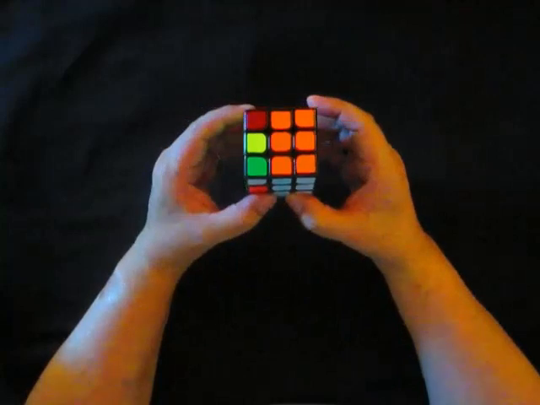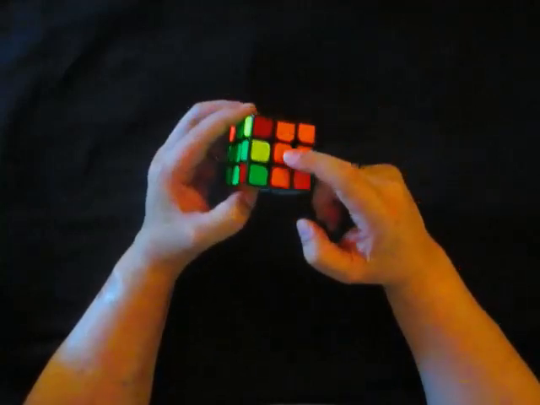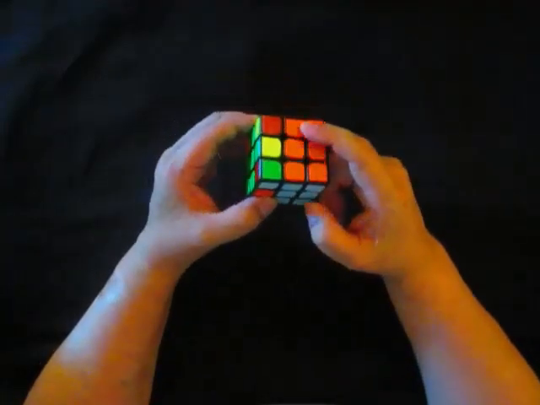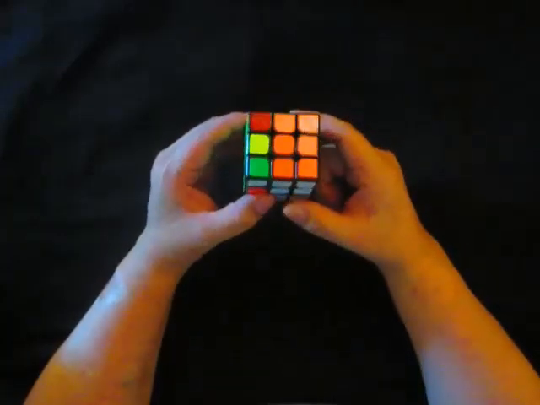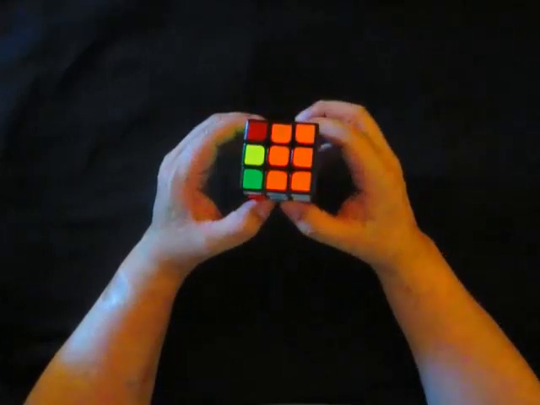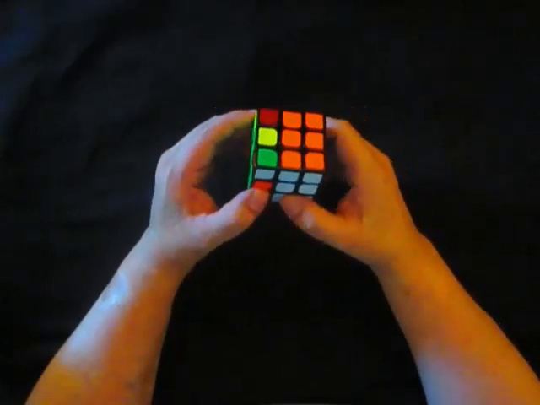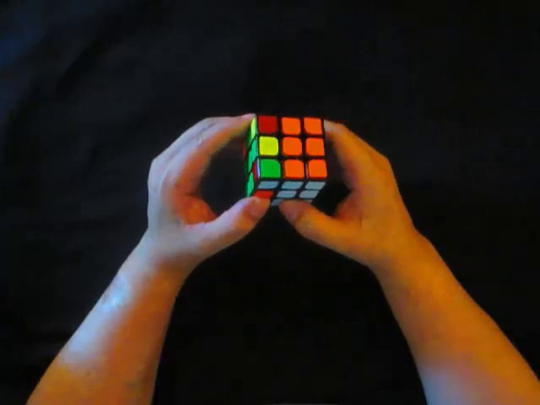So there you go. There's the first and second layer edges solved with the keyhole method. The keyhole method combined with the belly flop algorithm. Okay?